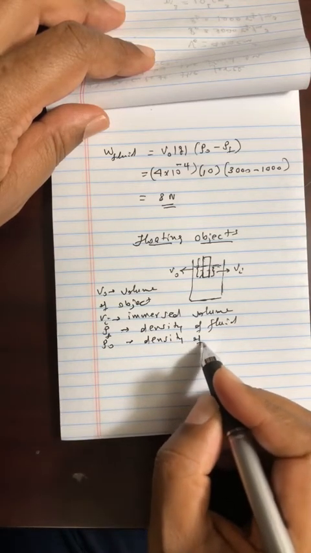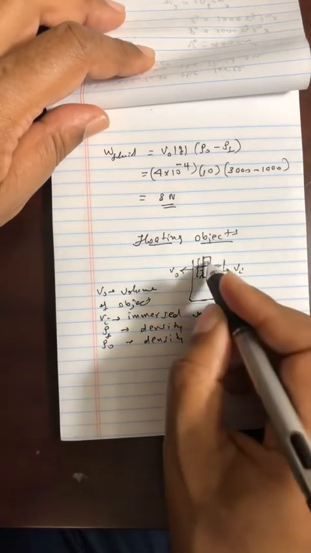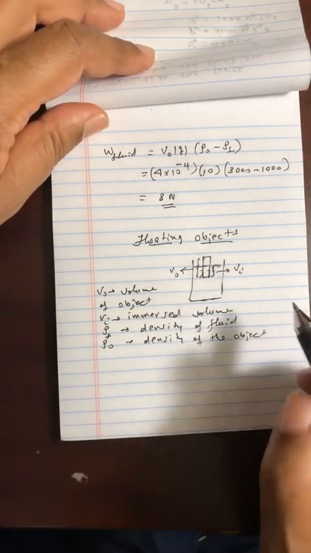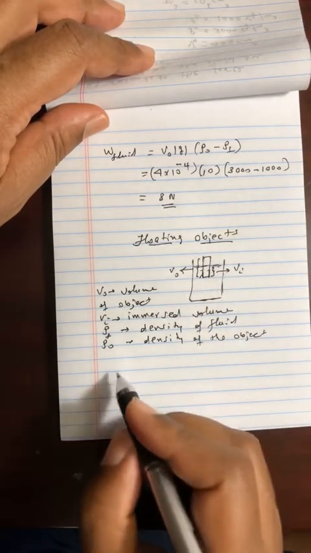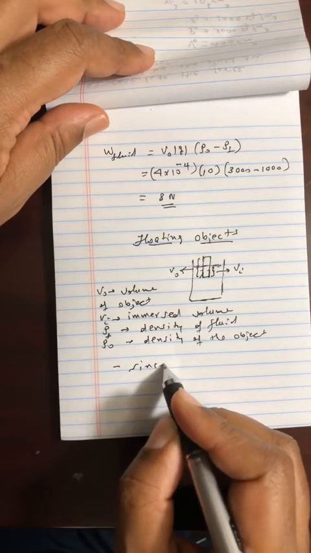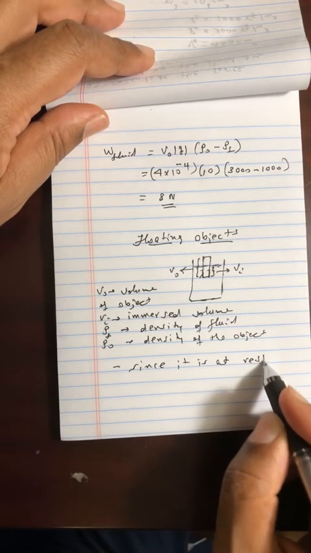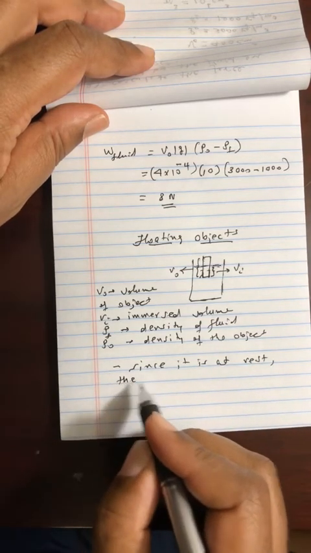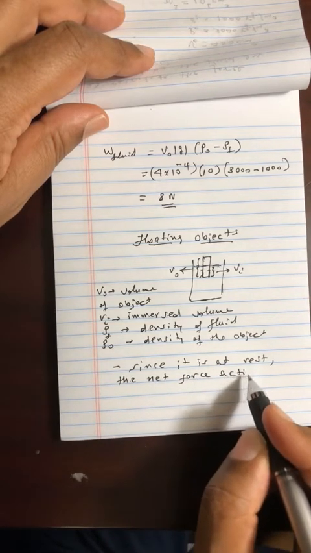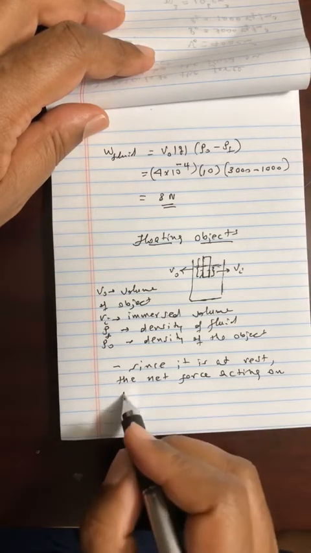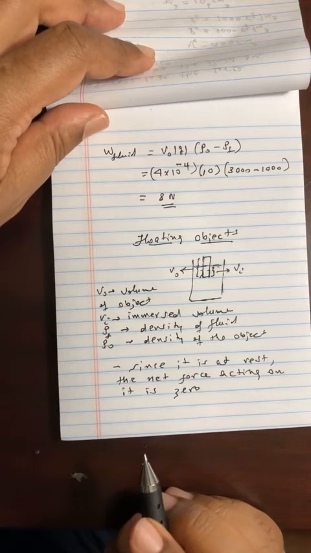Now obviously this object is at rest. So since it is at rest, the net force acting on it is 0. That means the forces acting on it are balancing each other.